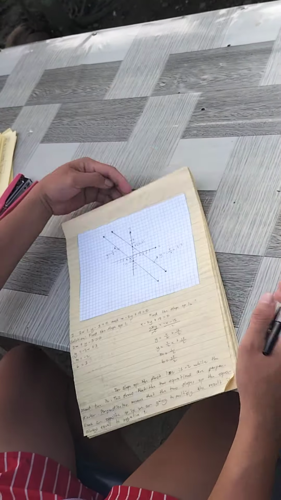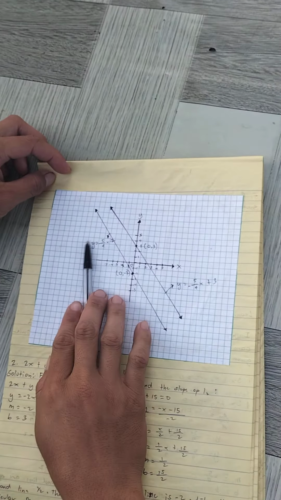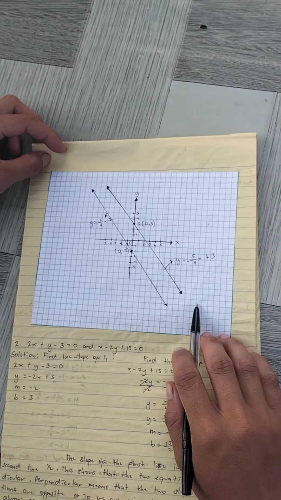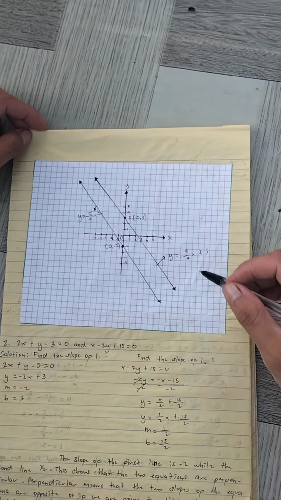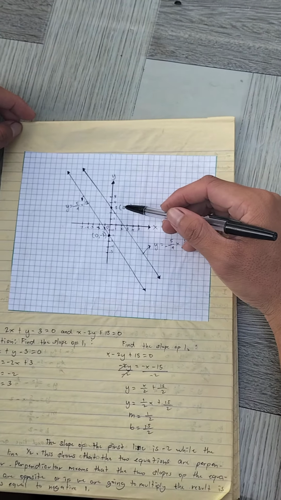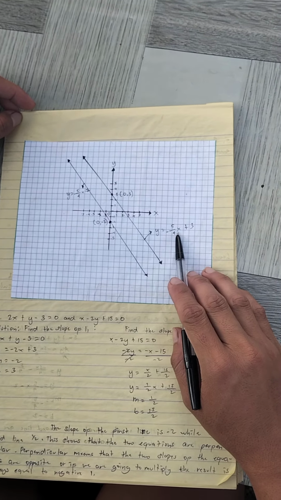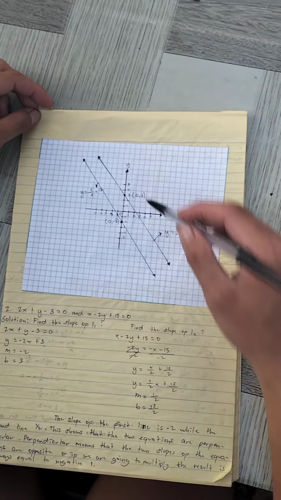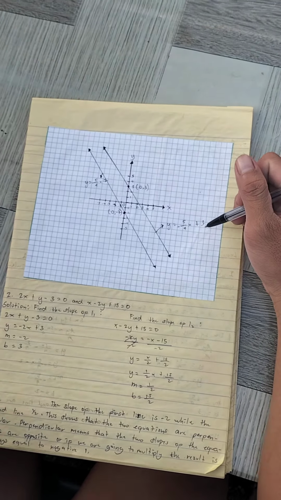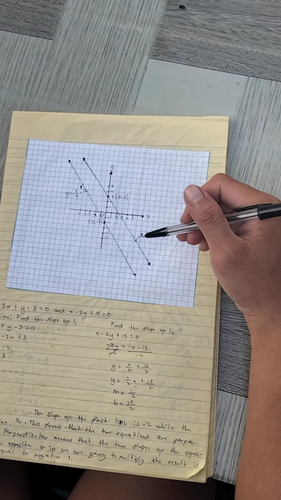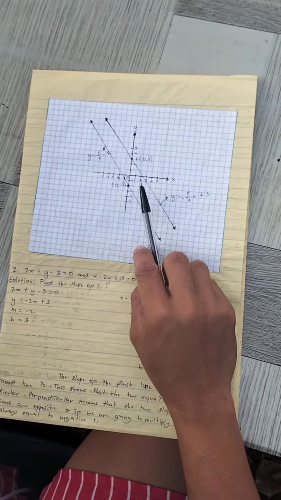So this is the graph of the first given question. The point is 0, negative 2. And then the line of y is equal to negative 5 over 4x plus 3. This is the line with a positive y-intercept, because this is the second line. So this is the graph of the given question number 1.